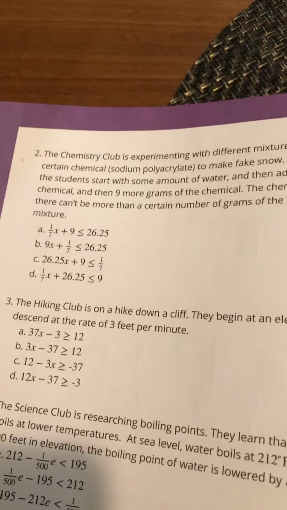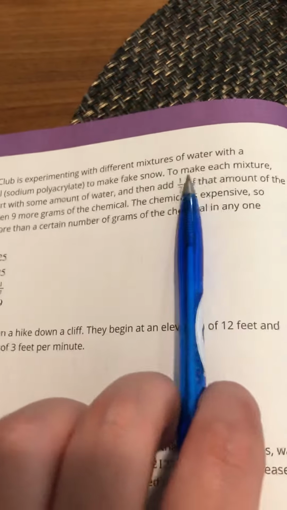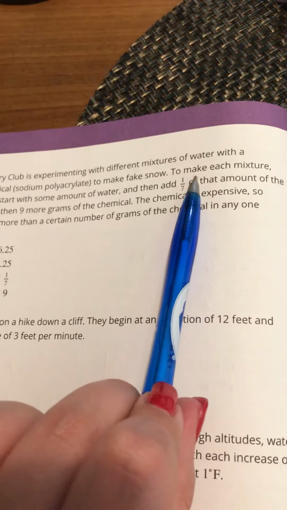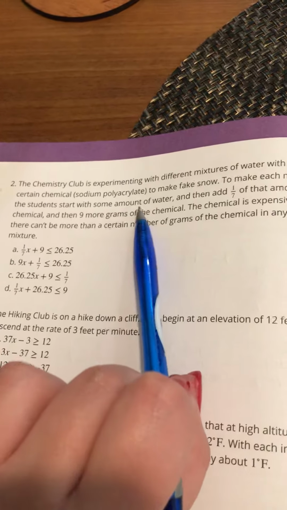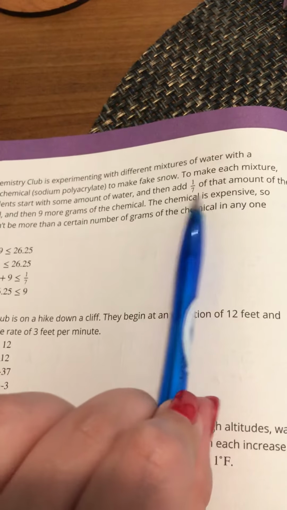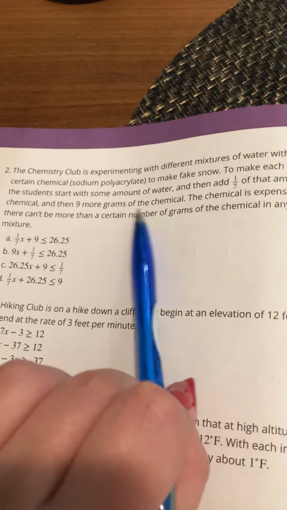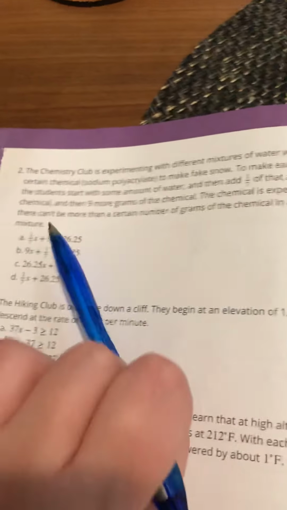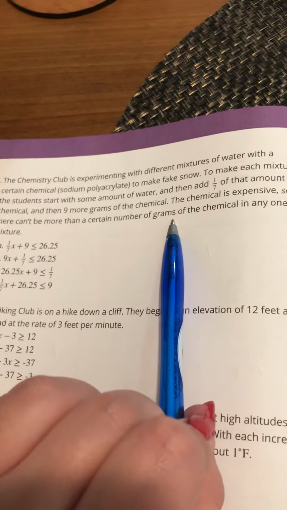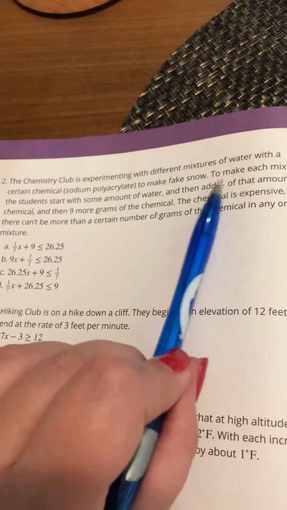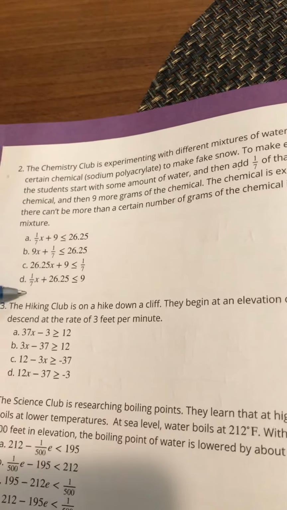Now, you have number 2. The chemistry club is experimenting with different mixtures of water with a certain chemical to make fake snow. To make each mixture, the students start with some amount of water and then add 1/7 of that amount of the chemical and then 9 more grams of the chemical. The chemical is expensive, so there can't be more than a certain number of grams of the chemical in any one mixture.